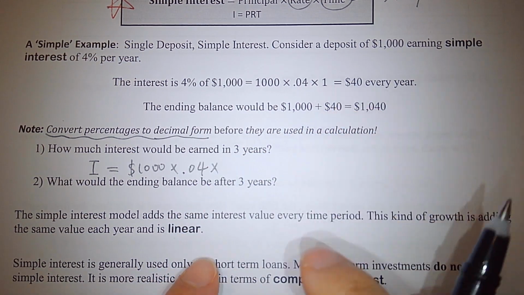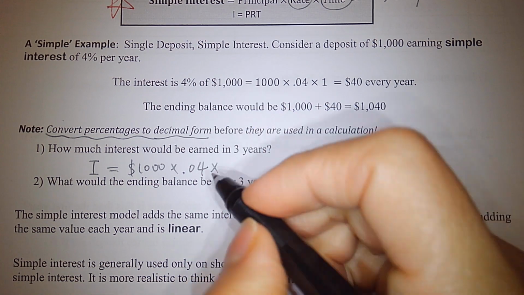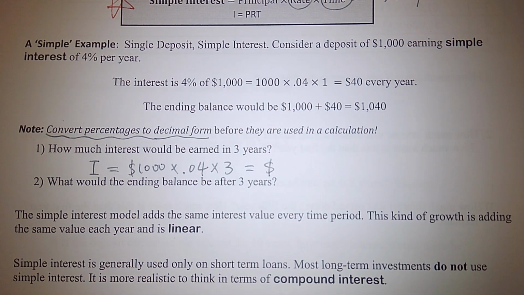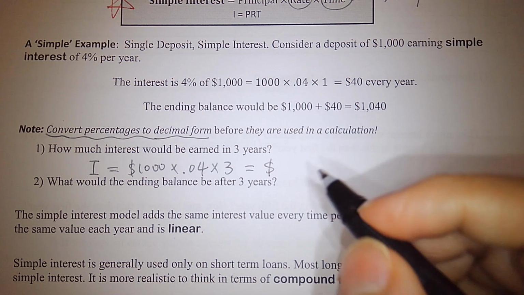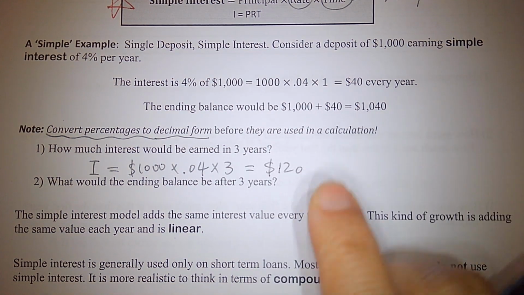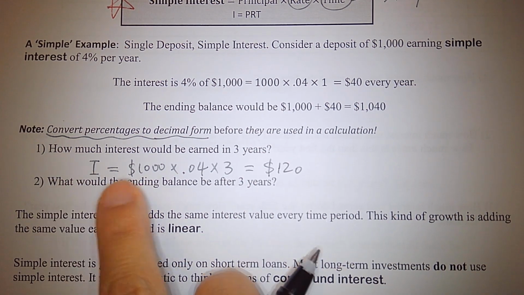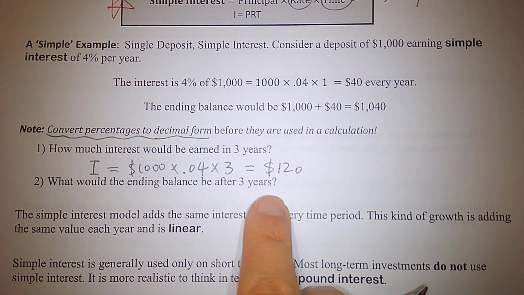What is the time? Years. 3. Use your calculator and tell me your answer. $120. You get $120? Okay. So that's the interest amount, right? Question 2, what will be the balance after 3 years?